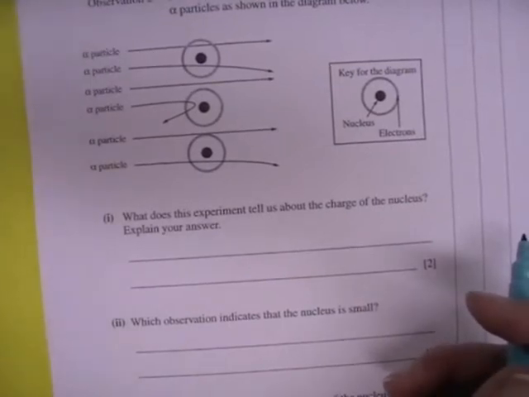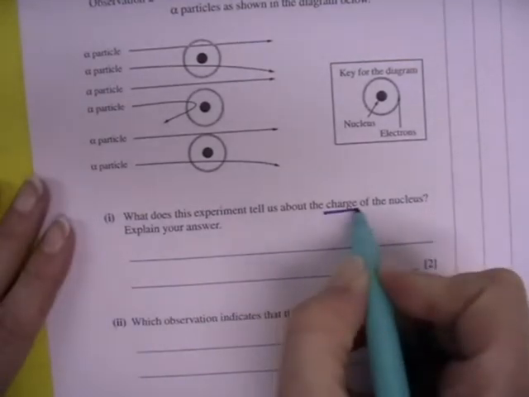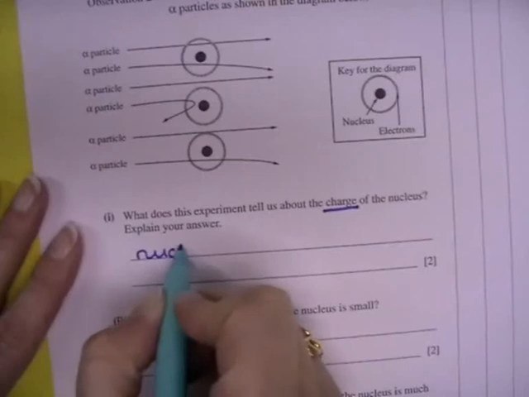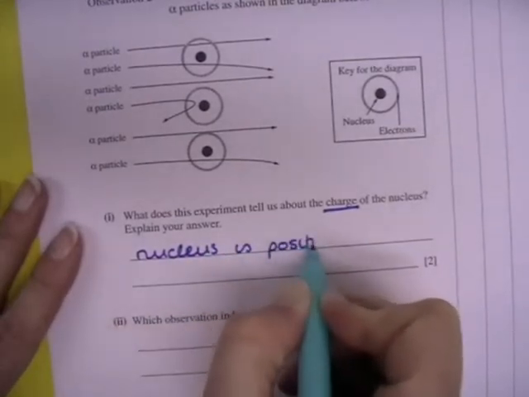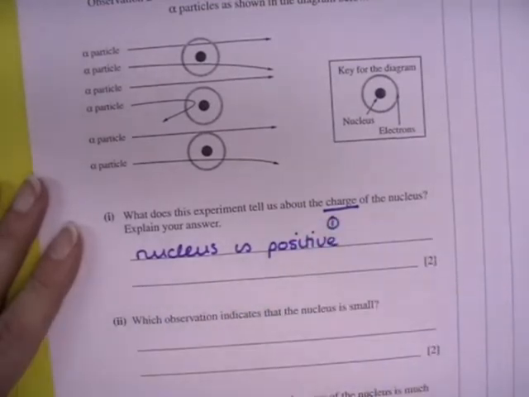Part 1. What does this experiment tell us about the charge of the nucleus? So we're focusing specifically here on the charge. It tells us firstly that the nucleus is positive. Now there are 2 marks for this question. There's your first mark. The next mark comes for explaining your answer.